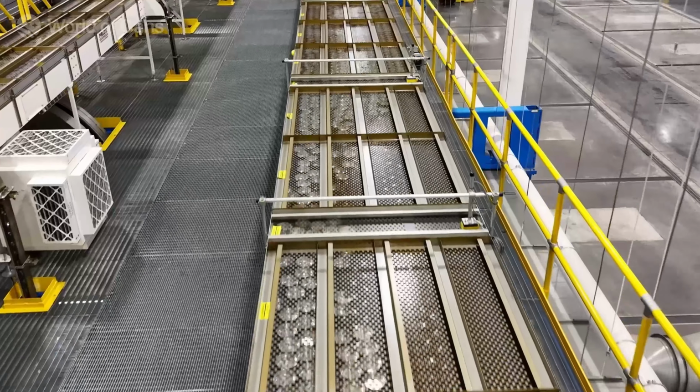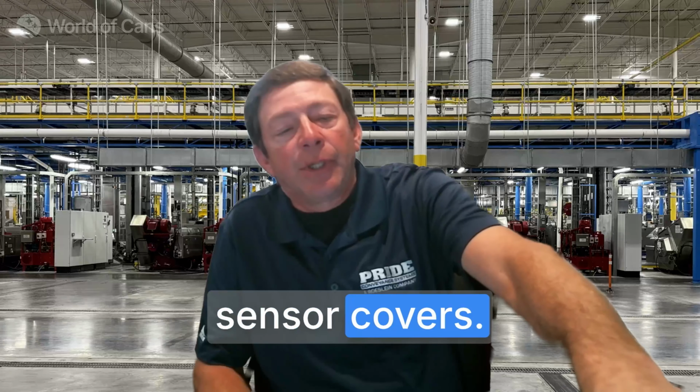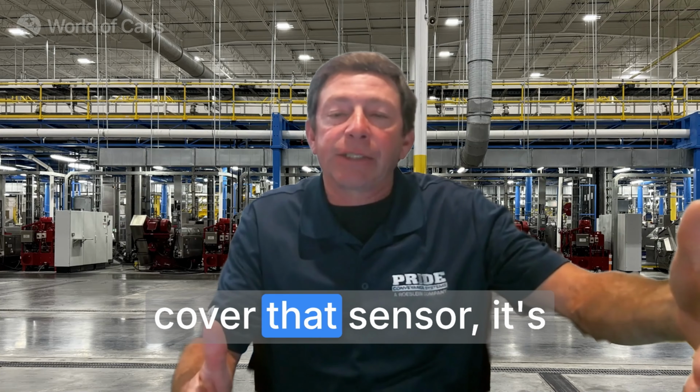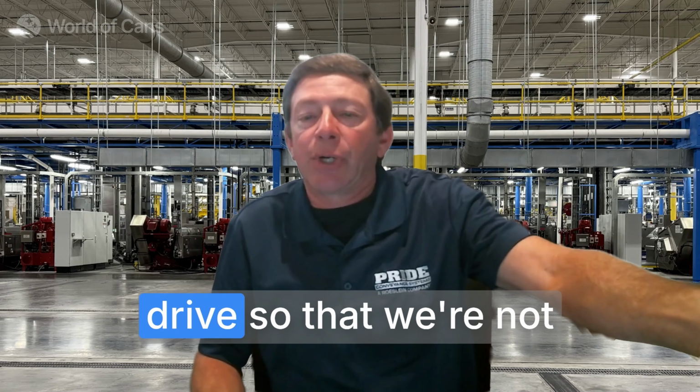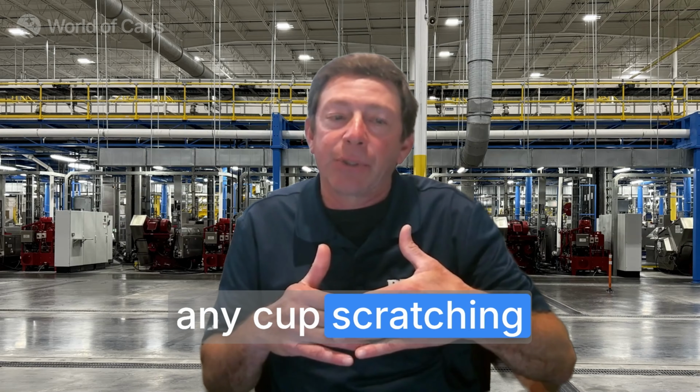As you go downstream, you're going to notice there's all those clear Lexan sensor covers. As the cup pack builds back and we actually cover that sensor, it's going to turn off that drive so that we're not rubbing any of that lube off the bottom of the cup and risking any cup scratching.